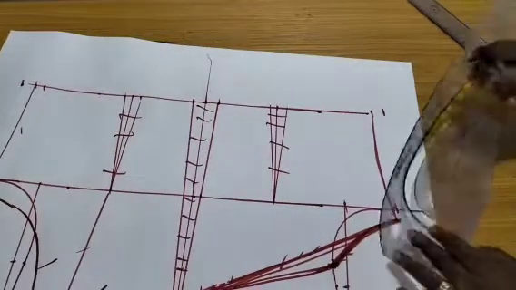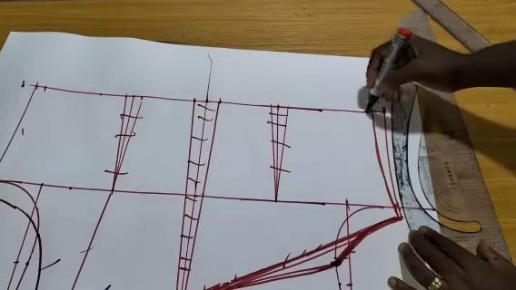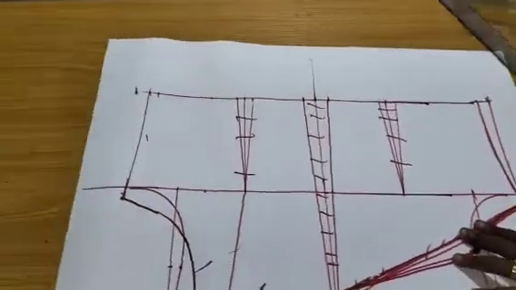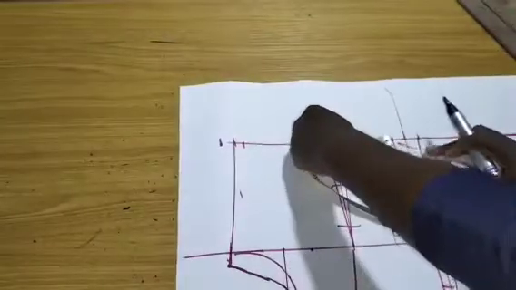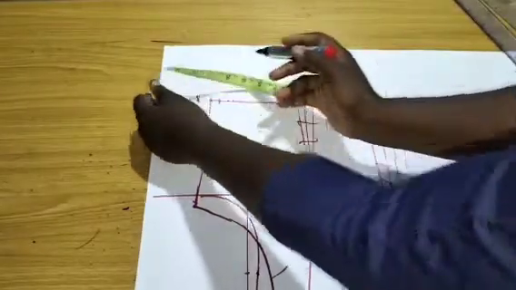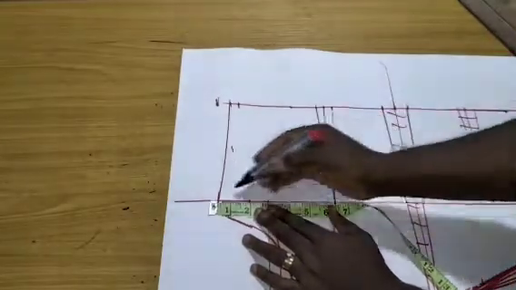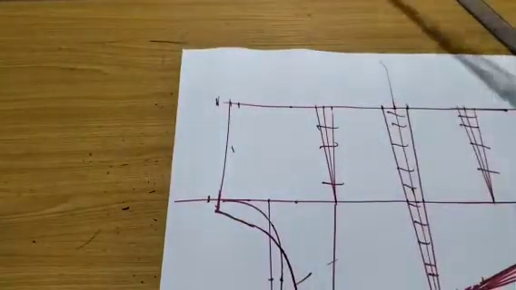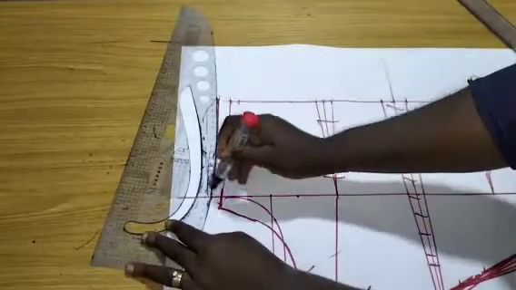Having marked, I'll connect it like this and like this. I'm sure that part is complete. Then I will repeat the same thing from here. I'm going to take the measurement of my waist and mark, and my bust from here I will mark. Then I'm going to also connect this part like this.